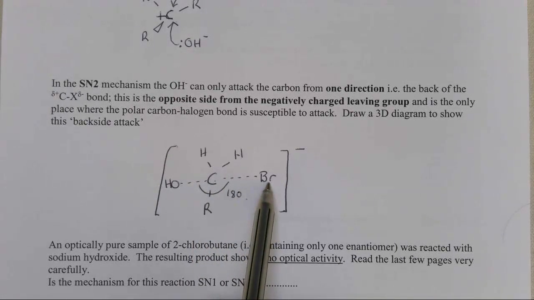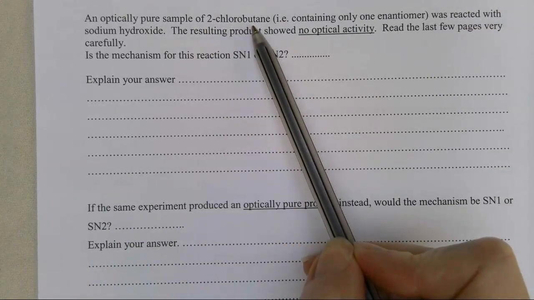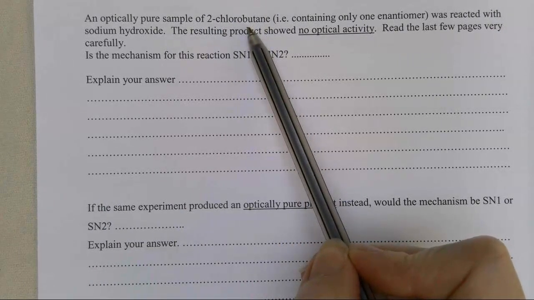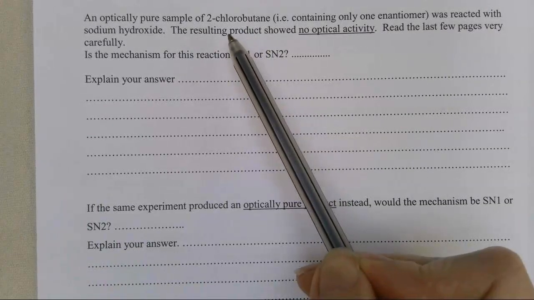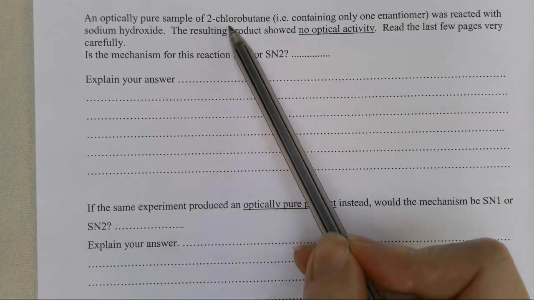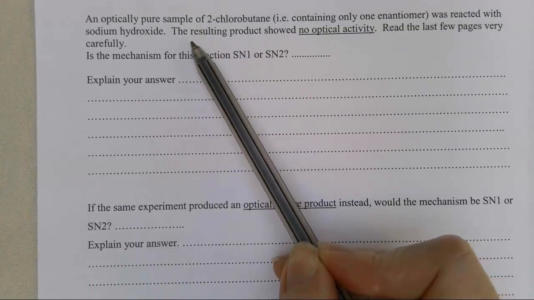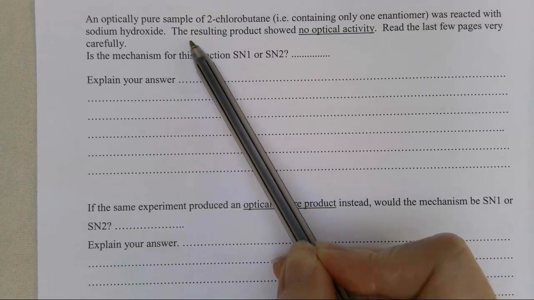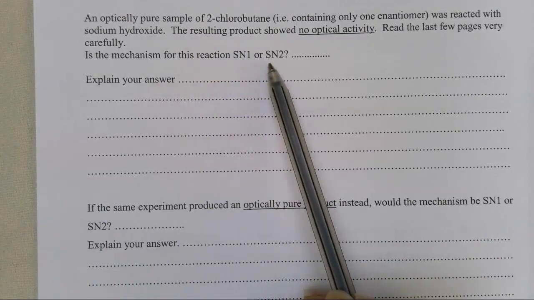Now we need to think about how that could impact on the optical isomerism. So if you think about something like 2-chlorobutane, it's a secondary halogenoalkane, so I'm not overly sure whether it's going to be an SN1 or an SN2 mechanism. Now if I take an optically pure sample of 2-chlorobutane, in other words it only has one enantiomer, and I react it with sodium hydroxide, if the resulting product shows no optical activity, I can use that to tell me whether or not the reaction is going to be SN1 or SN2.